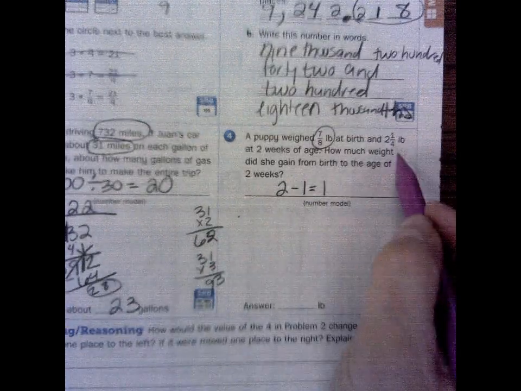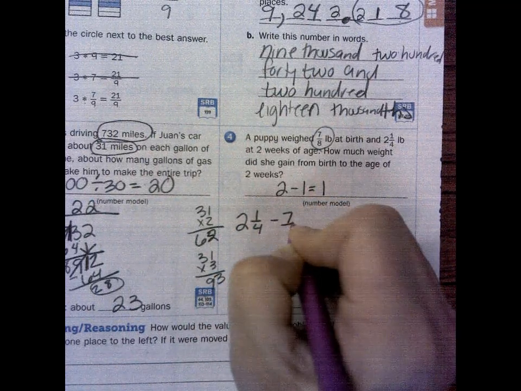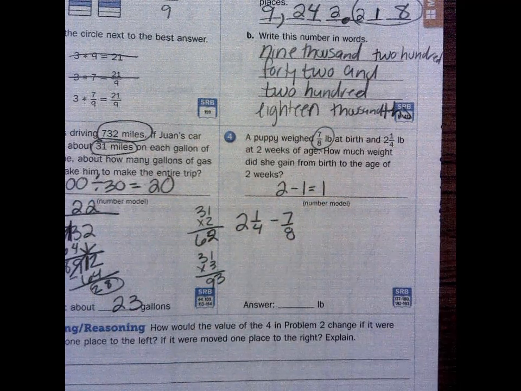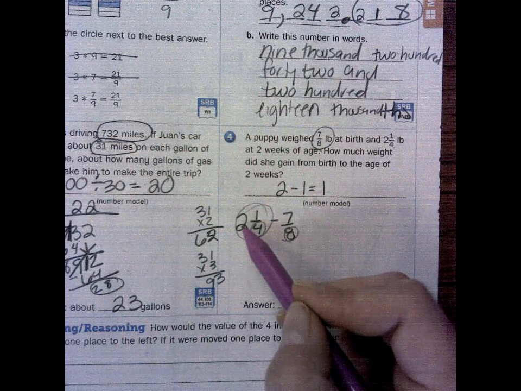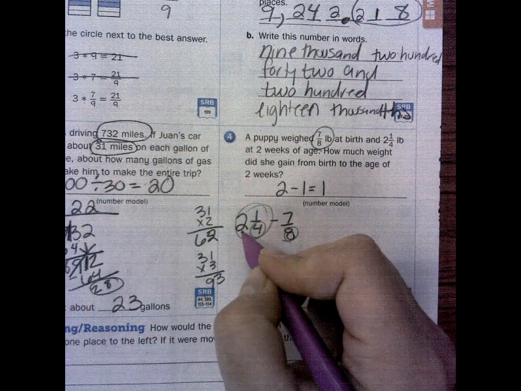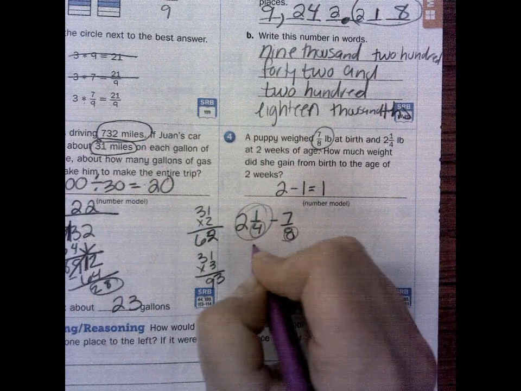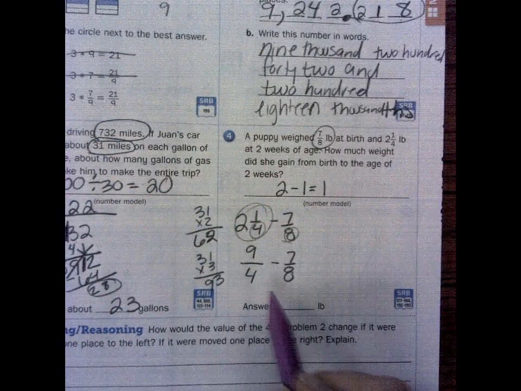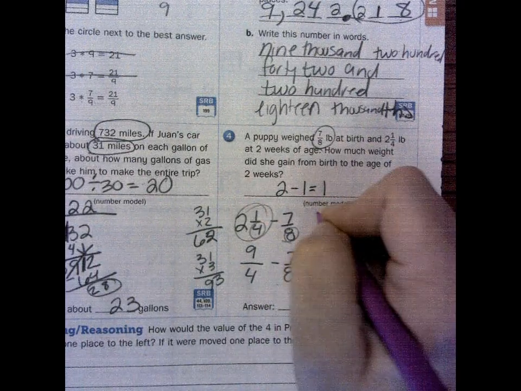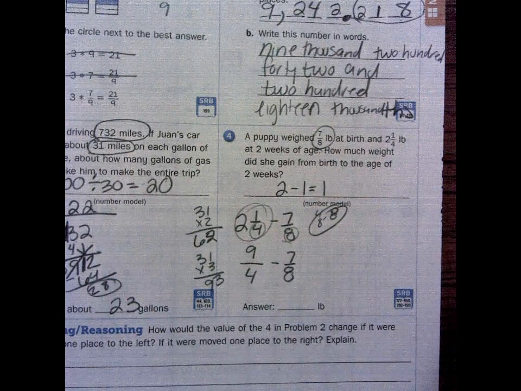So here what I'm going to do is set up my problem, 2 1/4 minus 7/8. And I'm going to notice a couple things. I notice our denominators are not the same, but I also have a mixed number. So before I do anything, I'm going to convert this mixed number to an improper fraction. Whole number times denominator is 8 plus 1 is 9. 9 fourths minus 7/8. Now I have unlike denominators though, so I'm going to count by fours and count by eighths, and know that my common denominator is going to be 8.